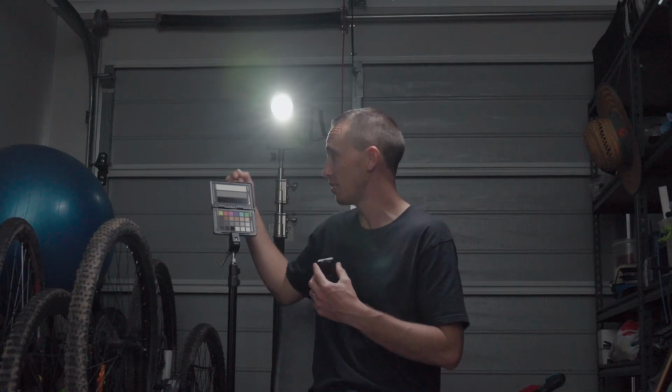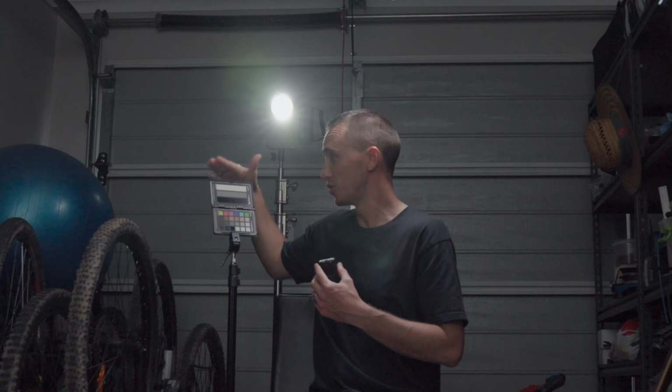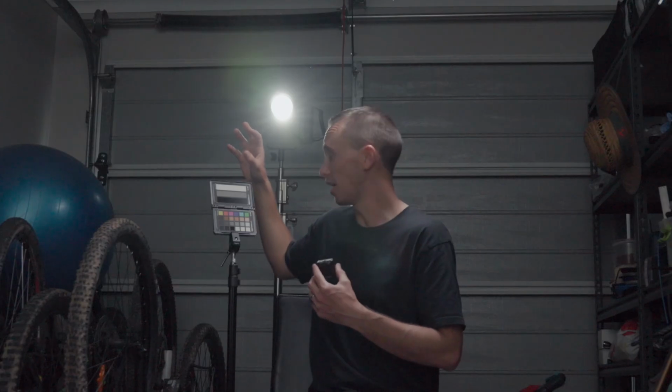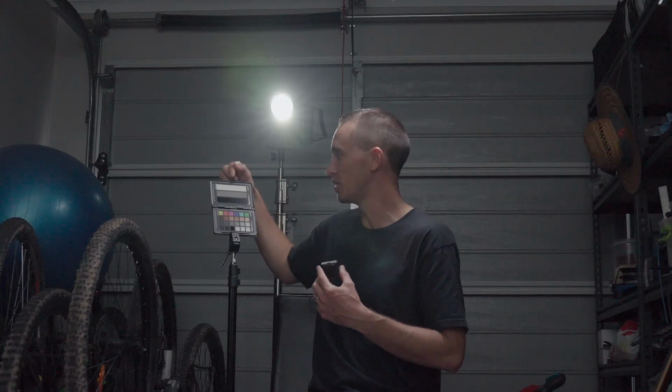Gonna balance everything perfectly with good exposure to this color checker. I'm using 61% on my zebras. That's what the Sony website has recommended for the white. So I'm basically getting everything perfect to that when I'm going through these settings. I'm getting my zebras to just appear on this white, and then I'm going to expose to that and go through these settings. So here we go, ISO 2500.